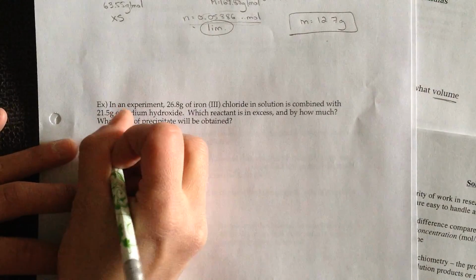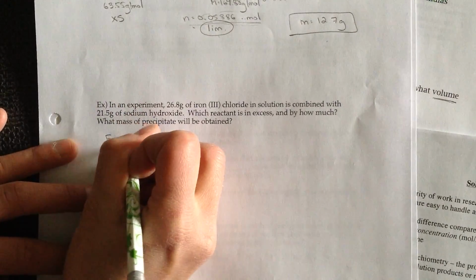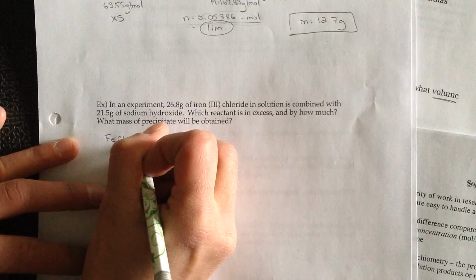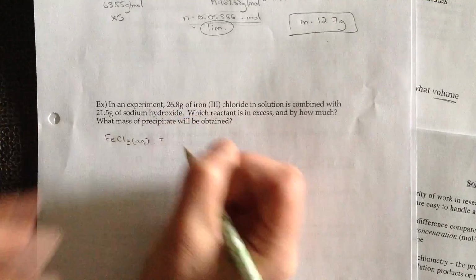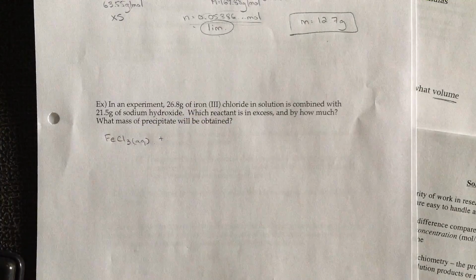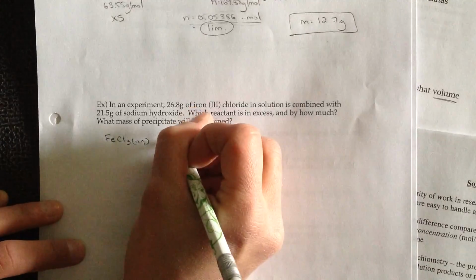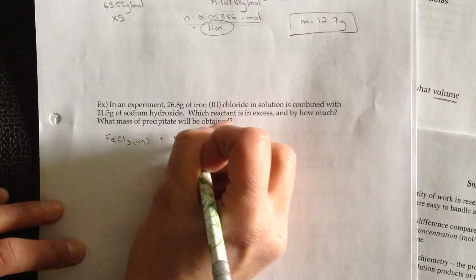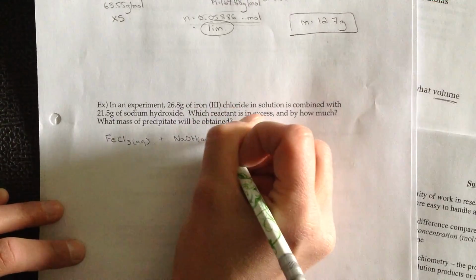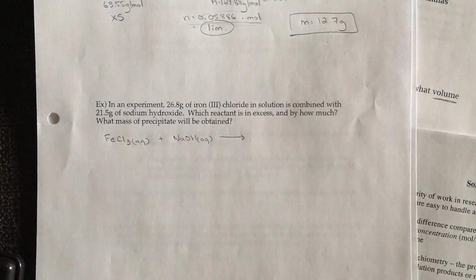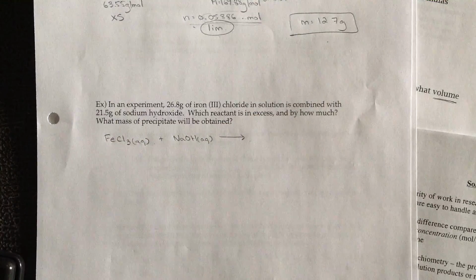Okay? So iron 3 chloride. Iron is Fe3 positive, and I know that it is going to react with chloride at -1, so FeCl3 plus sodium hydroxide, just simply NaOH. Okay, what kind of reaction is this?